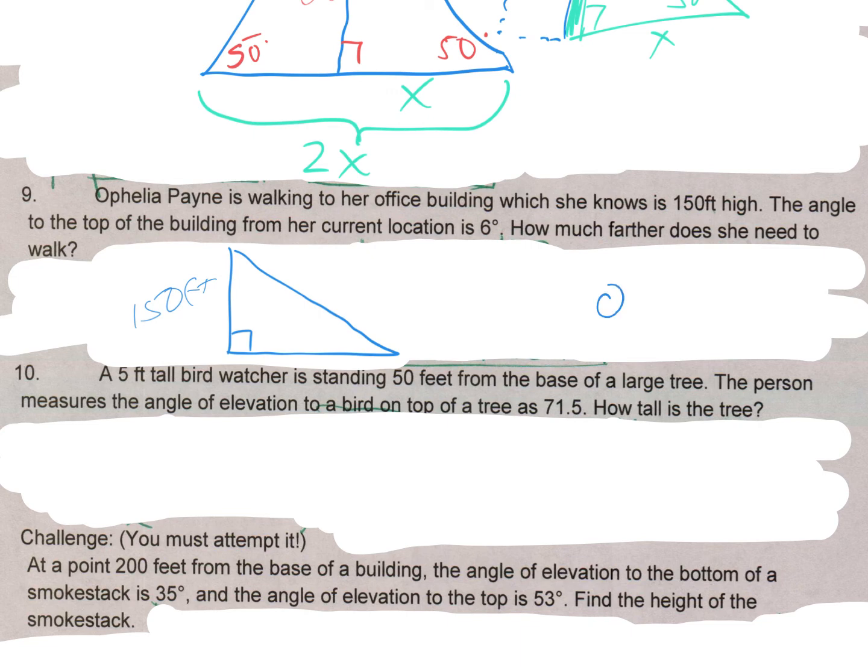Okay, so think about it. Here's Ophelia, right? She's walking to her office building, agreed? From where she is right now, she's walked this far. When she looks up to the top, she has the angle of elevation of 6 degrees. What is that telling me? Where does that go?